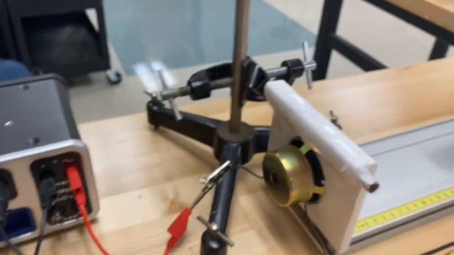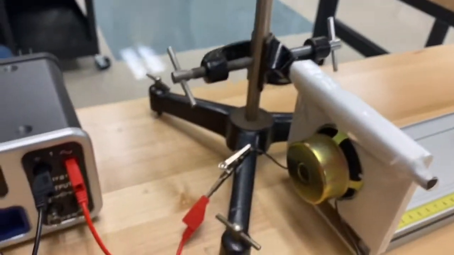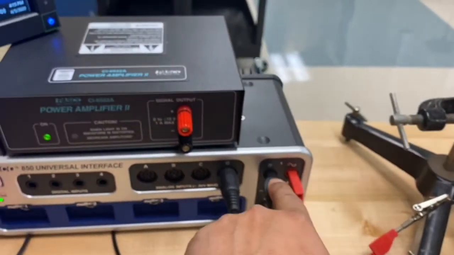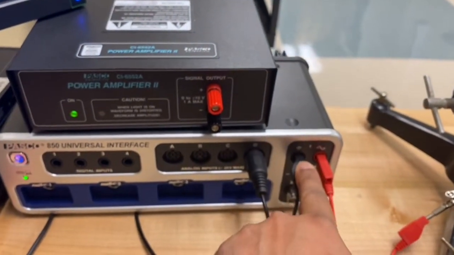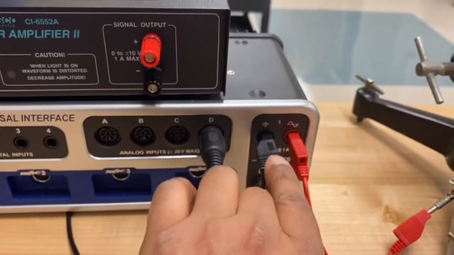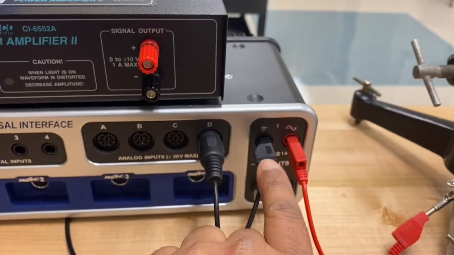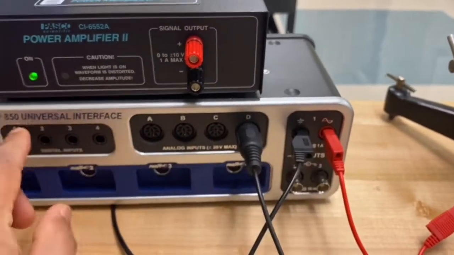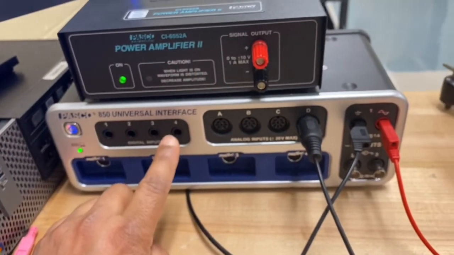Now I have to drive this speaker. I'm going to drive this speaker using Pasco 850 universal interface. So this is the inbuilt signal generator of the 850 universal interface.